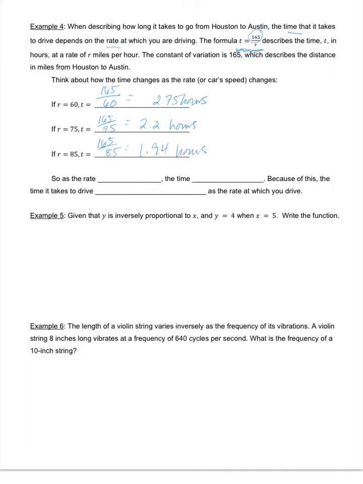So as a result, as the rate r increases, the time decreases, and because of this, the time it takes to drive varies inversely as the rate at which you drive. So let's look at an example. Again, it's very important to recognize how it is varying. In this case, it's inversely. So I'm going to write the equation for inverse variation. I'm going to substitute in what I know.